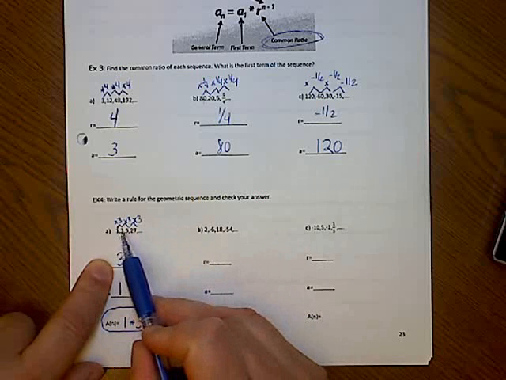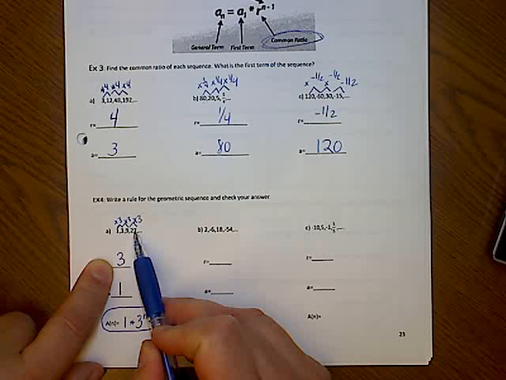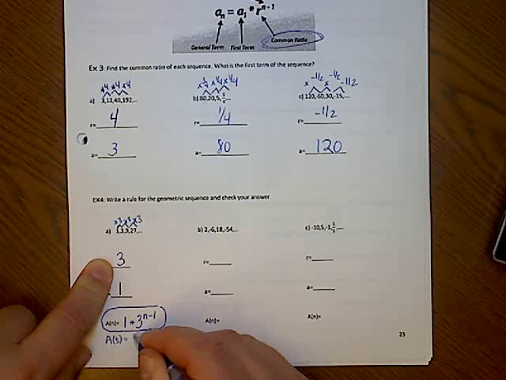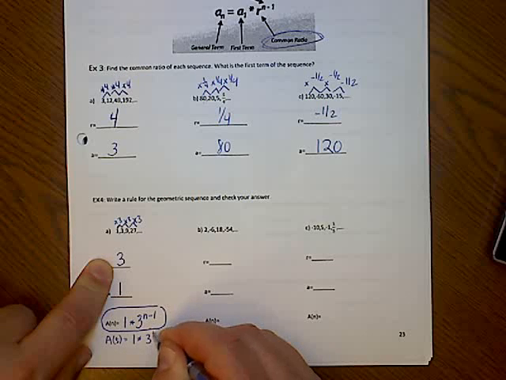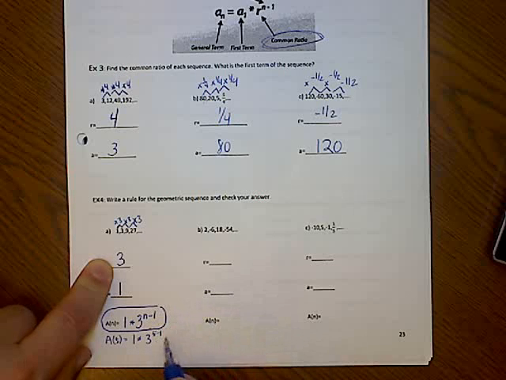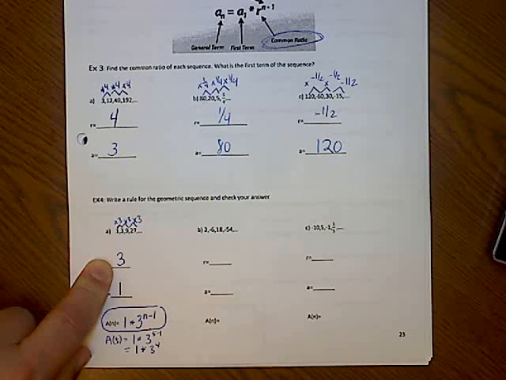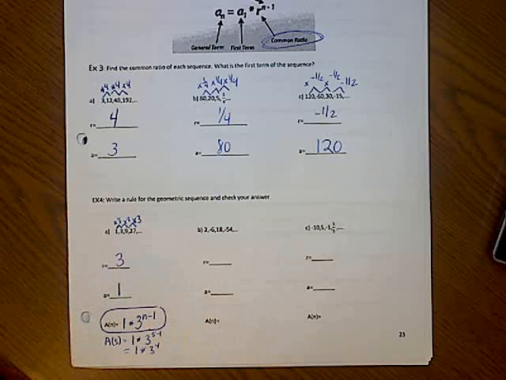So far I have 1, 2, 3, 4. I'm going to go for a fifth. So if I try a sub 5, I get 1 times 3, and then 5 minus 1 is my exponent. So I do exponents first. So I go do 5 minus 1 first. 1 times 3 to the 4th power.